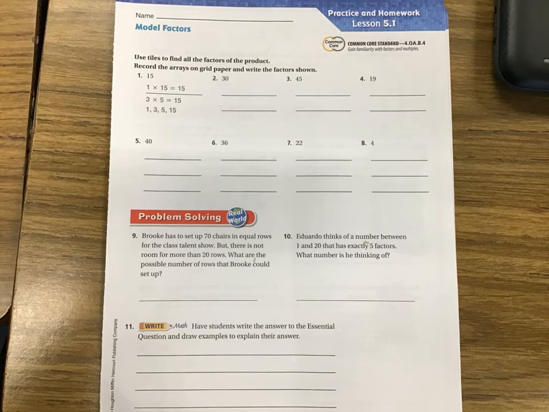This lesson is 5.1 in Go Math. The directions for the first section are to model factors. It says use tiles to find all the factors of the product. Record the arrays on grid paper and write the factors shown. So let's go ahead and look at number 3, and I'll show you how to find the factors and then draw pictures of what it would look like on grid paper.